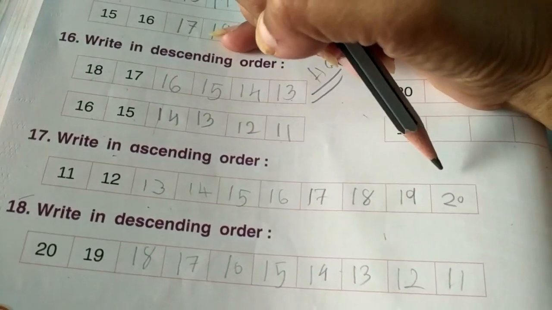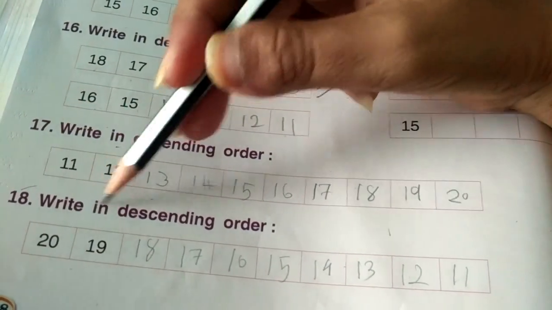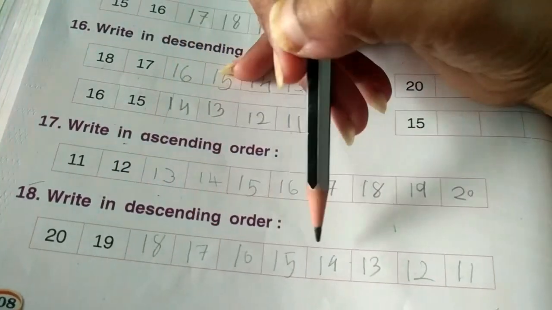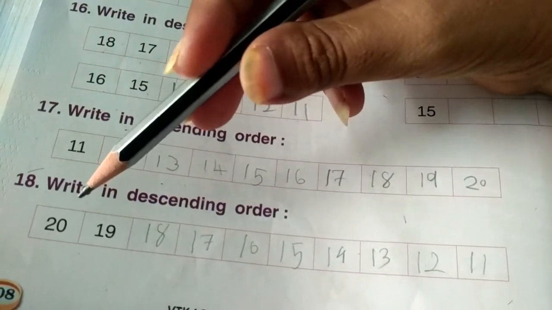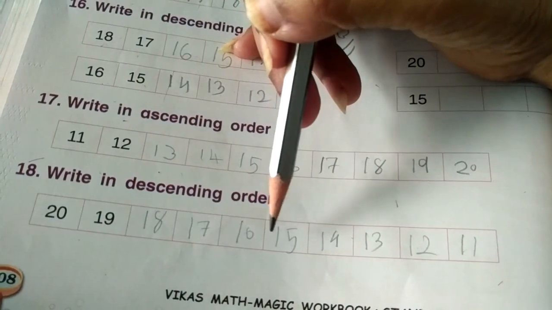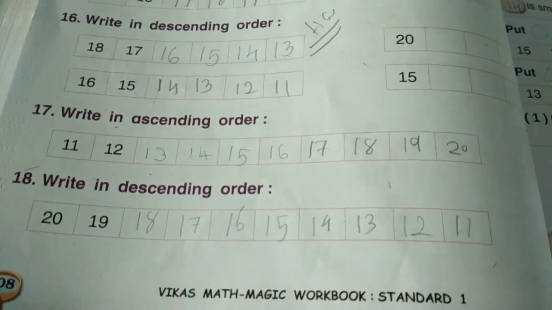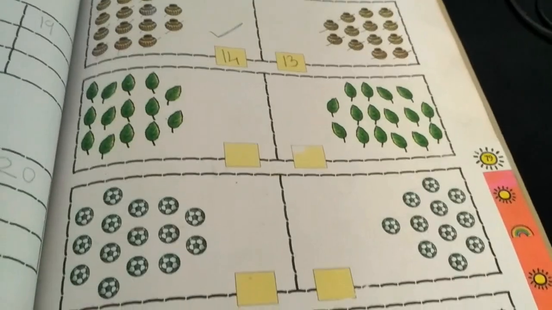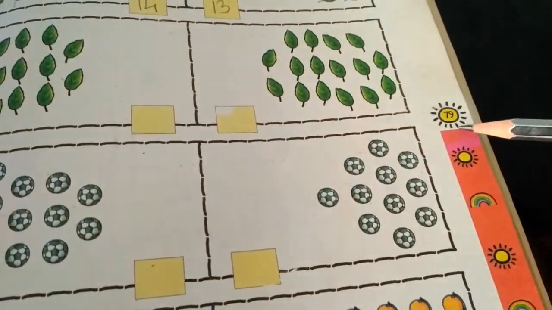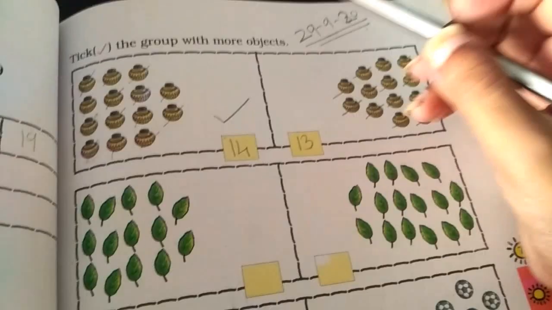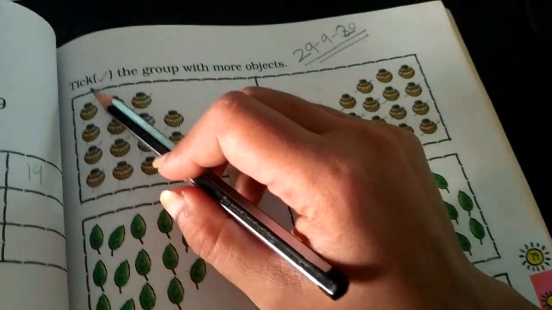All numbers would be written in ascending order. Write in descending order. Backward counting करना है यहाँ पे आपको, ठीक है? So you have to write down the numbers like this in descending order.